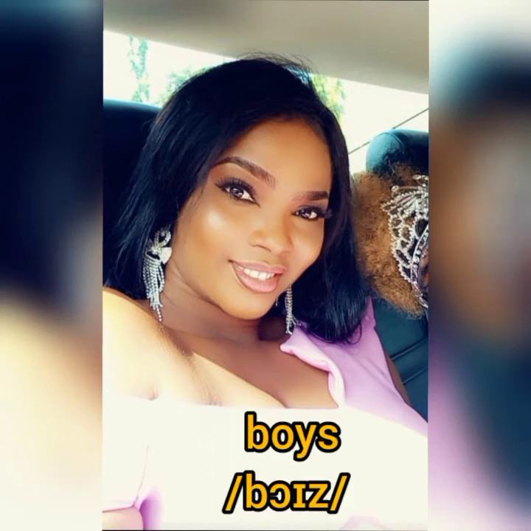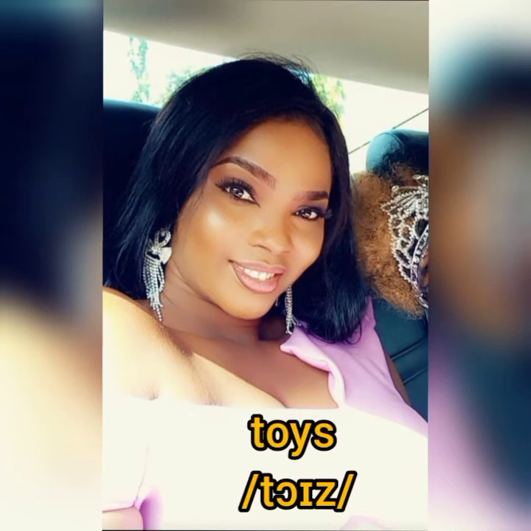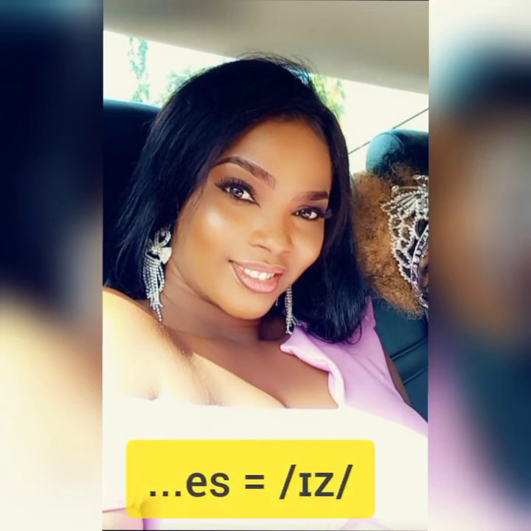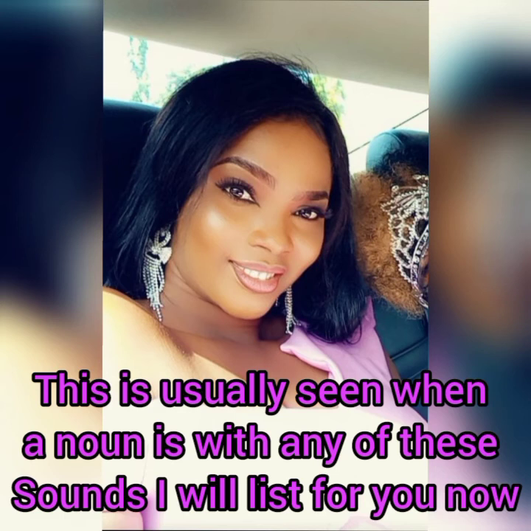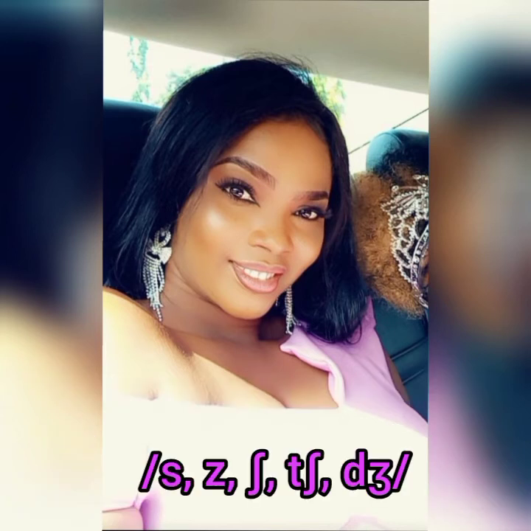All right, let's talk about the oi sound. Examples are boys, the boys and girls. Boys. And then I also have toys. Okay, now let's move on to the last plural marker for the day. That is es, which is pronounced as iz. Okay, this is usually seen when a noun ends with any of these sounds. I will list for you now, which is z, sh, ch, j.